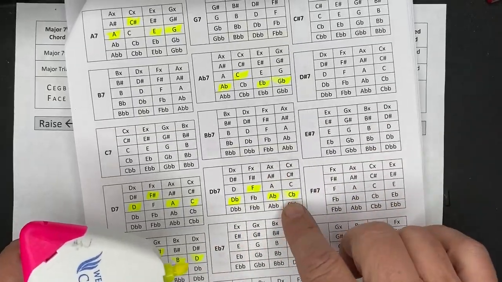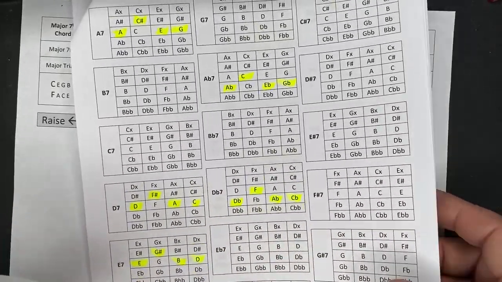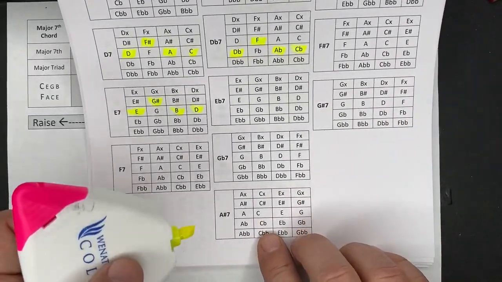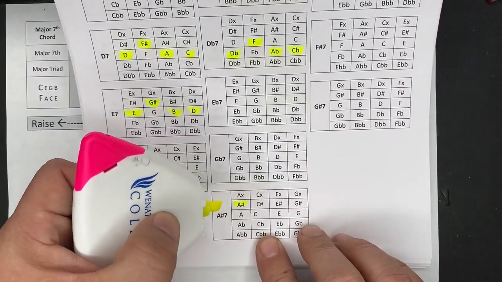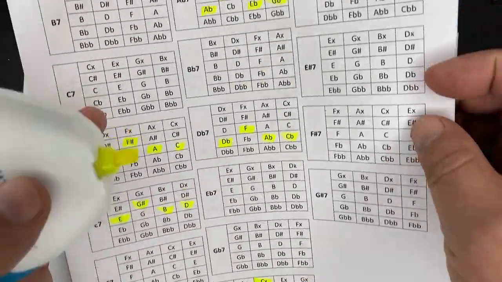You don't get confused. Is this a B or a C flat? It's a C flat because D chords have C's in them, right? Down here at the bottom, we have an A sharp chord. We're going to start here, A sharp, and then we have to raise it. So C double sharp, E sharp, G sharp.